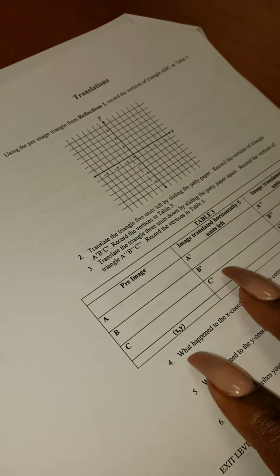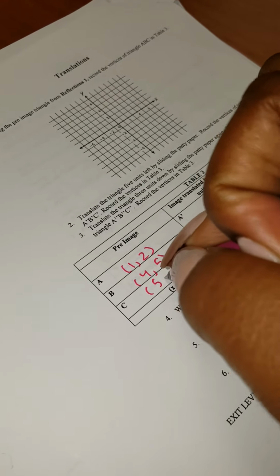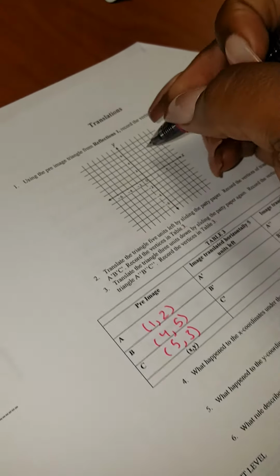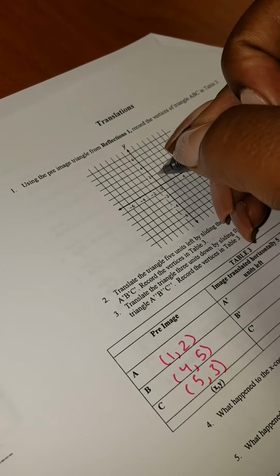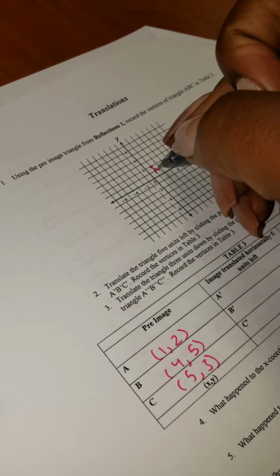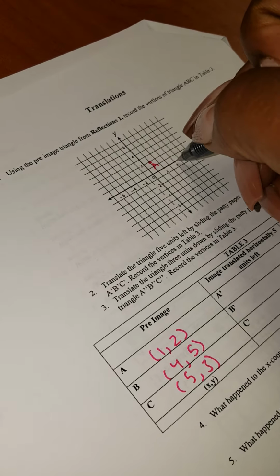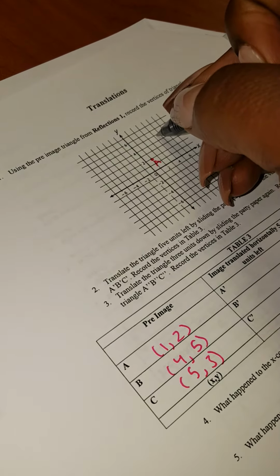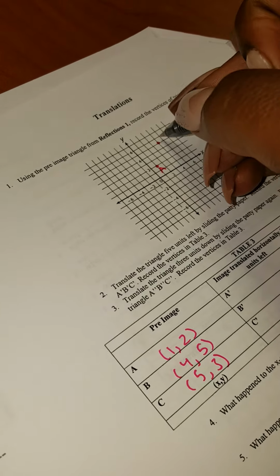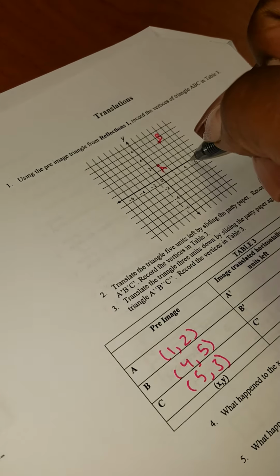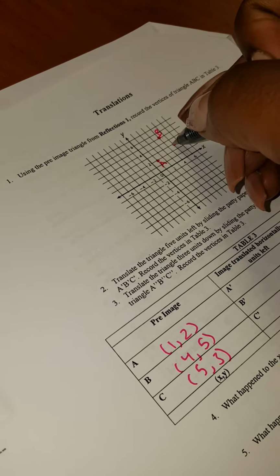Okay, now we're going to flip to translations. We're going to start off with the same pre-image. Same pre-image, still 1, 2, 4, 5, 5, 3.